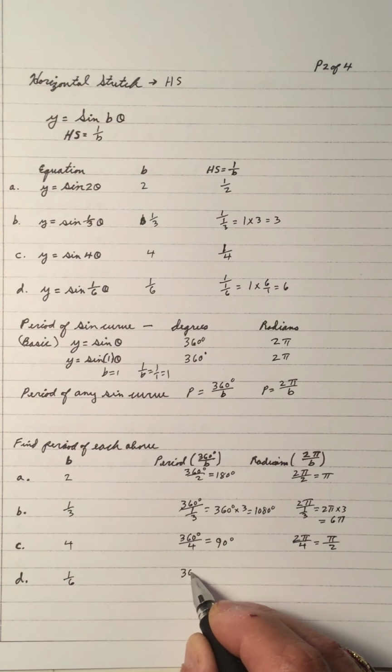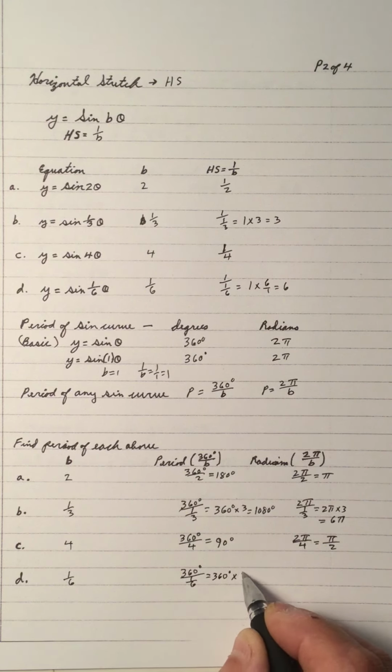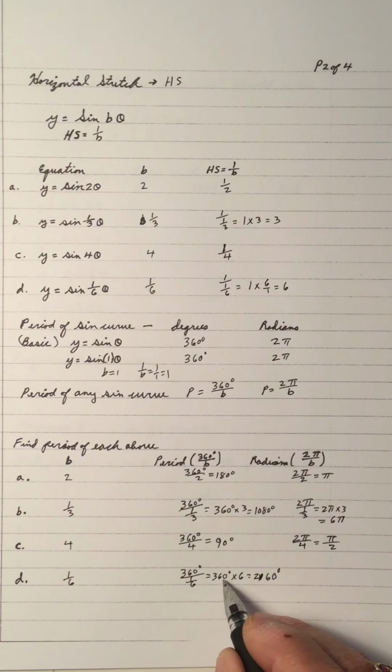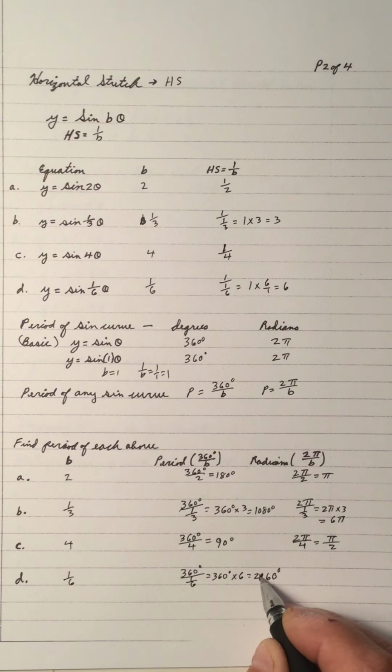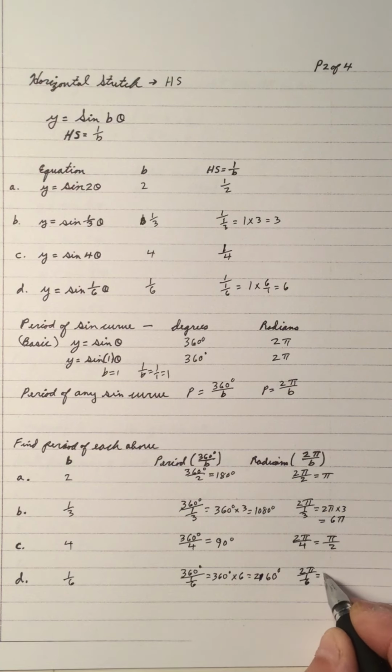So 360 degrees divided by 1/6 is 360 times 6, which is 2,160. Or it's 2 pi divided by 1/6, which is 2 pi times 6, so it's just 12 pi.